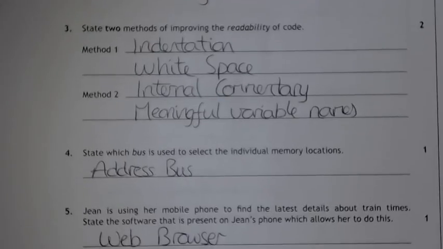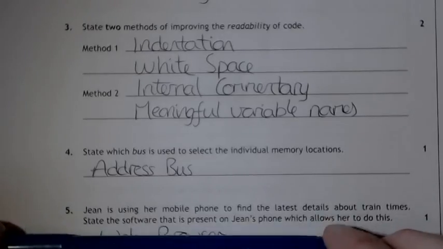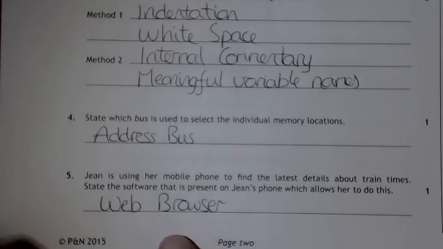Question 5 is Jean is using her mobile phone. She wants to find out about train times. What piece of software would you use? If you want to find train times, you use a web browser. Don't mention things like Google Chrome or Firefox. You want to actually use the term of the type of software. So that was questions 1 to 5.